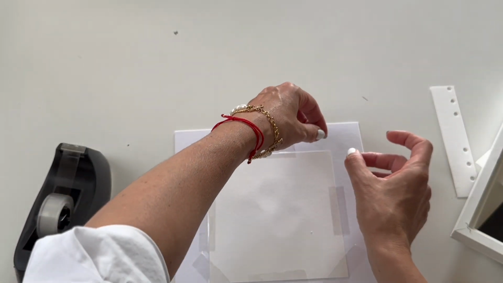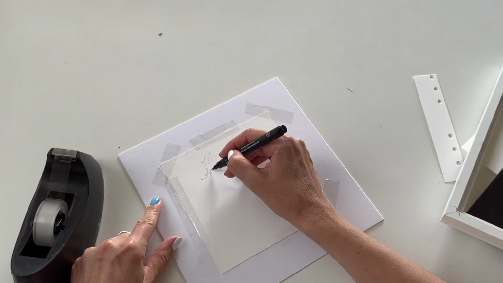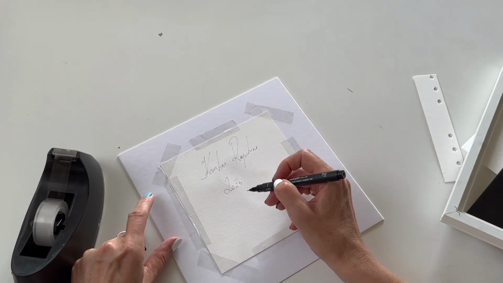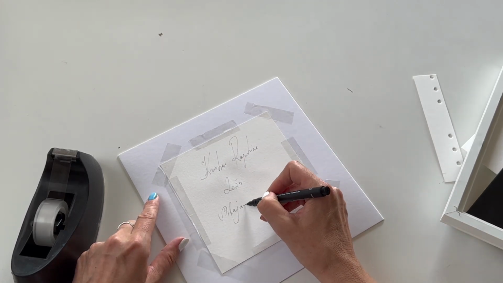Attaching the last one. Signing on the back side of the painting and writing a little note to my father.